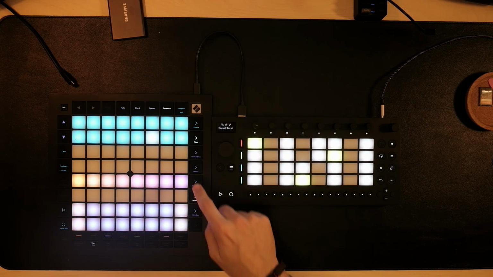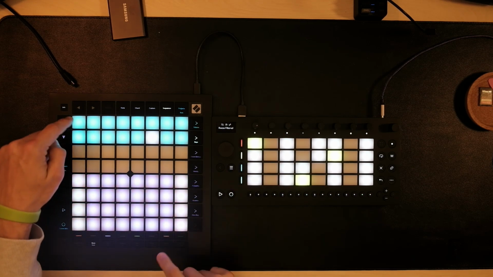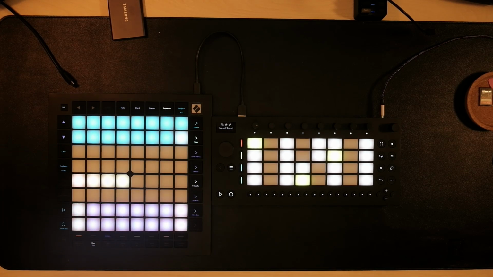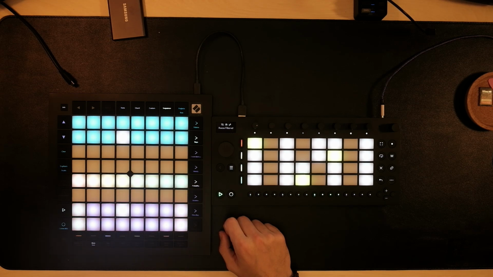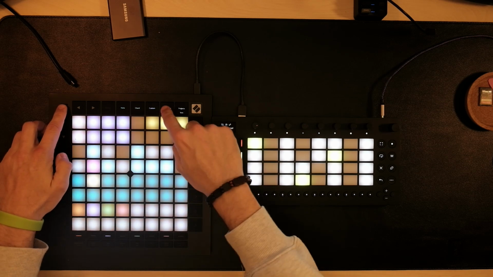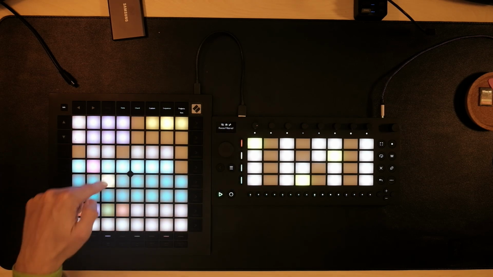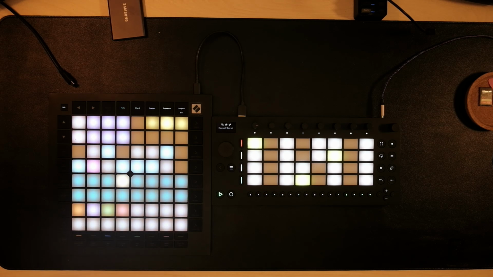But something you can also do is play with the probability, and now you can go into each step and lower the probability. And you might not like it, but something you can also do is to try with different scales. So if you go Shift Sequencer, you can change scales on the fly. Not great, but you know, it's there if you want to.